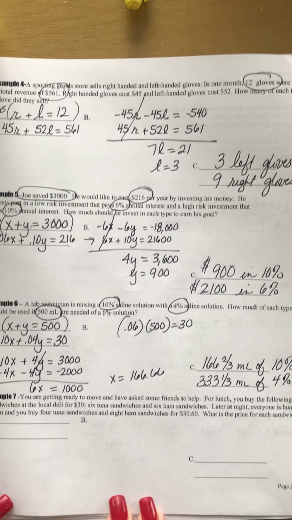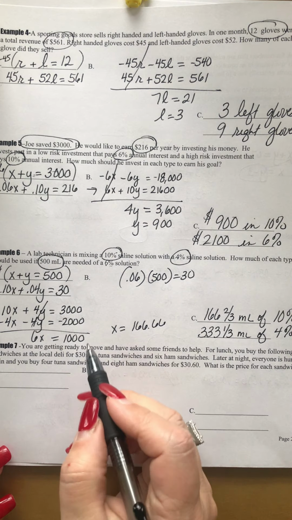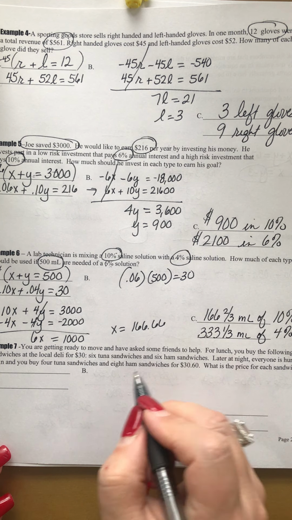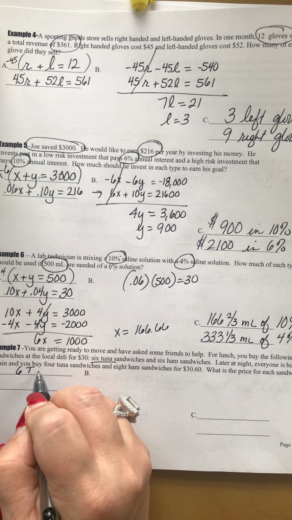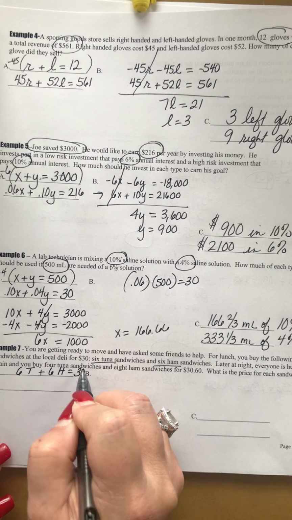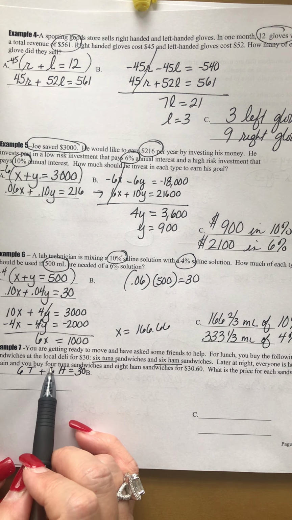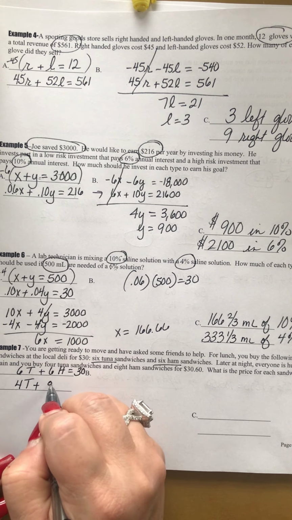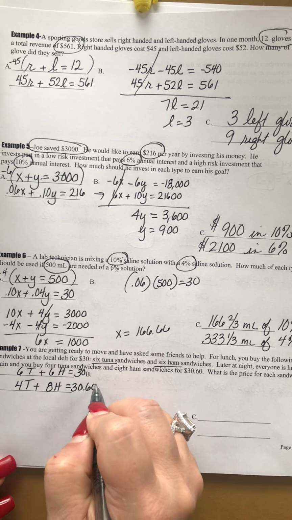Next one, you're getting ready to move and you have some friends helping you. So the first round you got tuna and ham sandwiches. So you bought 6 tuna and 6 ham, and you spent $30. Later at night, everyone's hungry and you're going to go buy 4 tuna and 8 ham, and you spend $30.60.